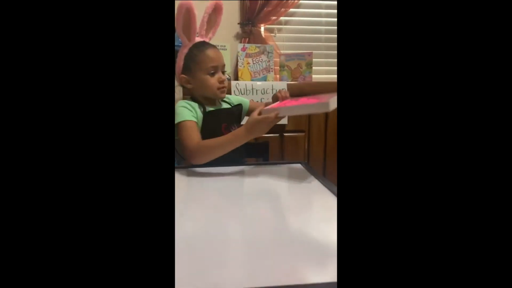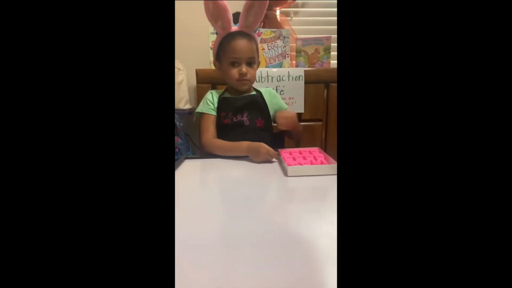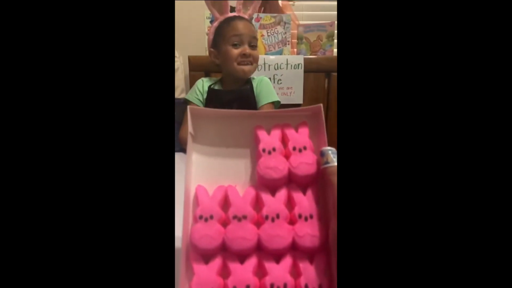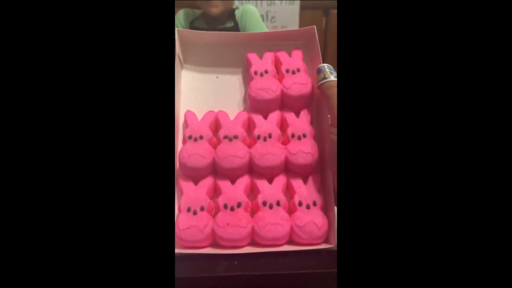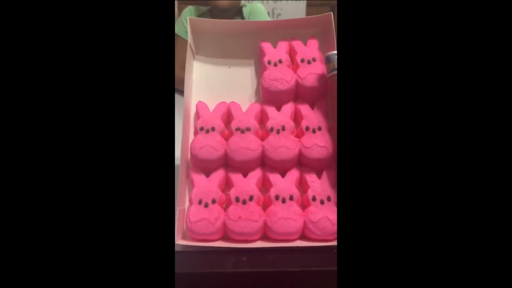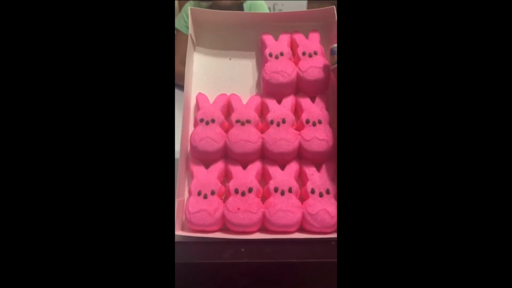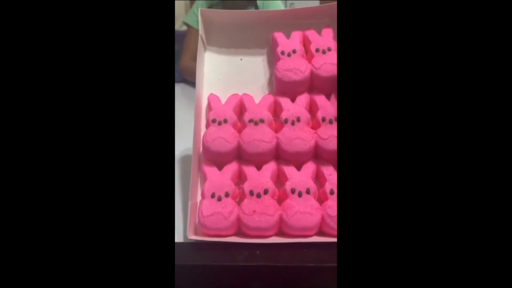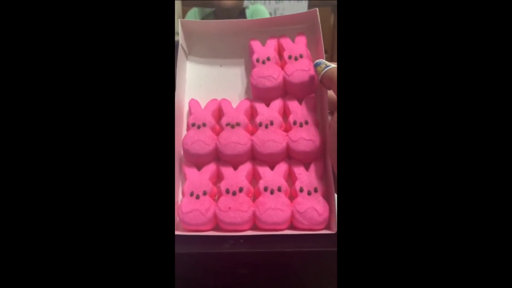Oh, yes. We got some peeps for Easter. So, the Subtraction Cafe is baking and selling peeps. Well, it looks like there's already some peeps missing. So let's see, it looks like we started with 12, but we're only going to 10. We're only working on differences within 10. So we're just gonna start with the 10 that we have here.